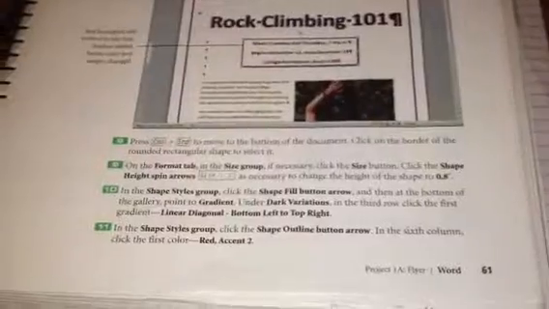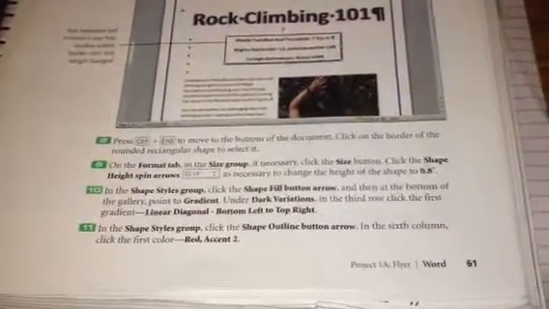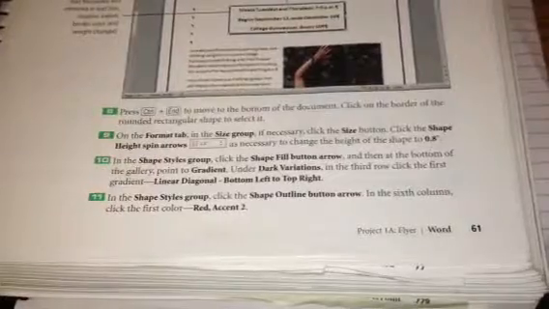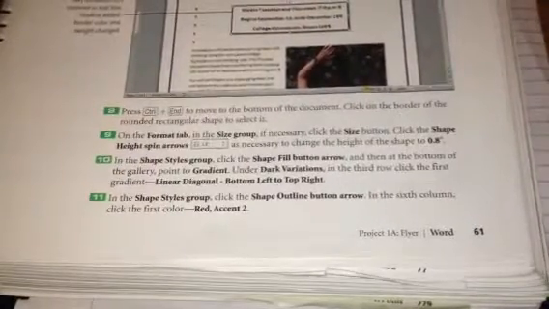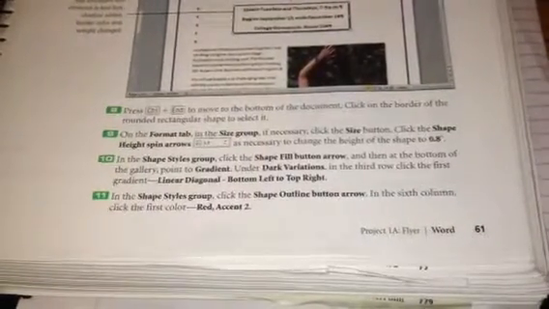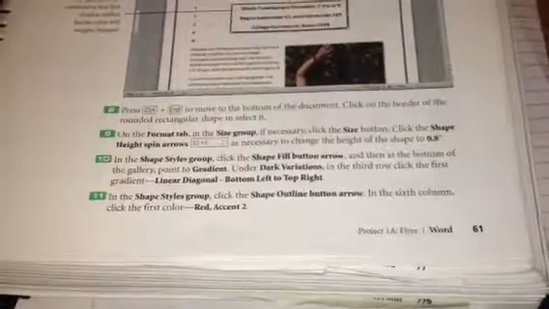Step 8. Press Ctrl+End to move to the bottom of the document. Click on the border of the rounded rectangle shape to select it. Step 9. On the Format tab in the Size group, if necessary, click the Size button. Click the Shape Height spin arrow as necessary to change the height of the shape to 0.8.